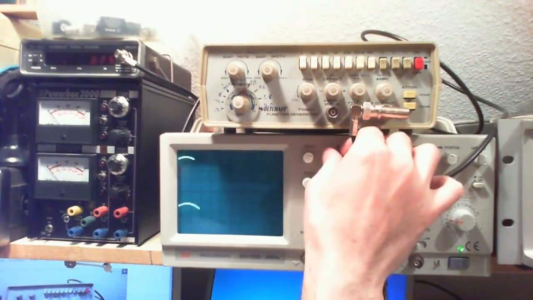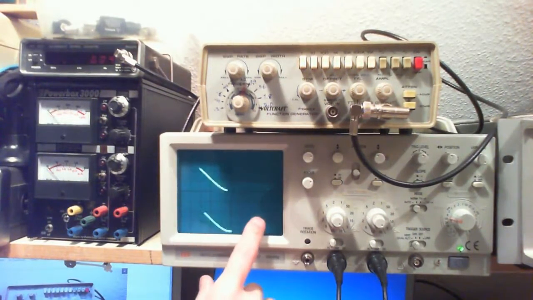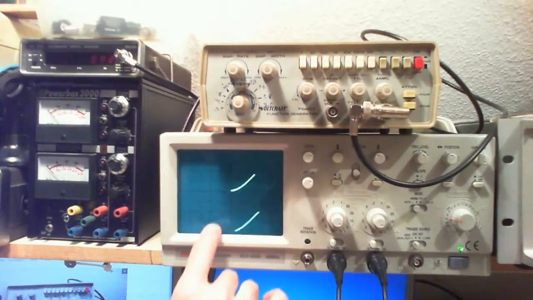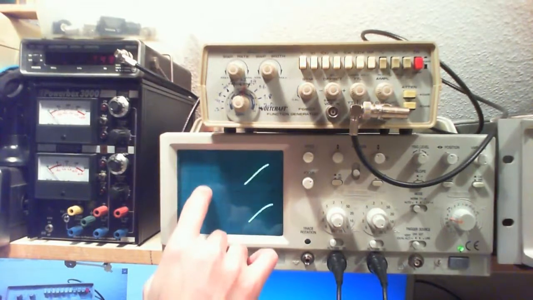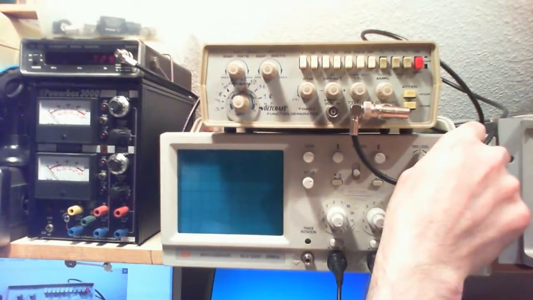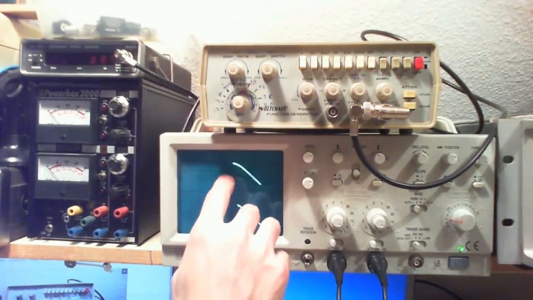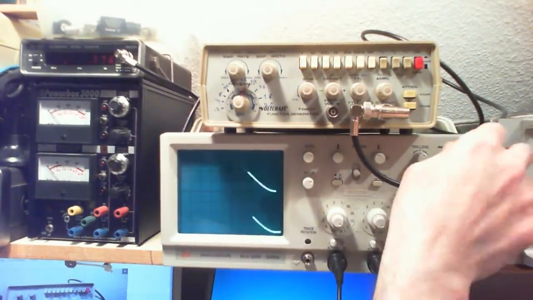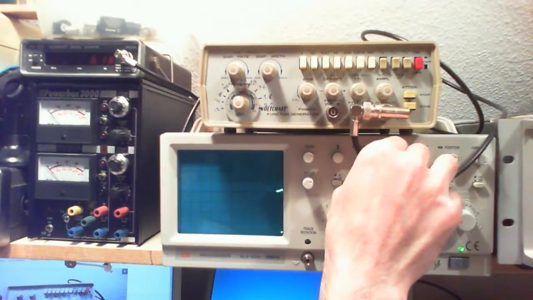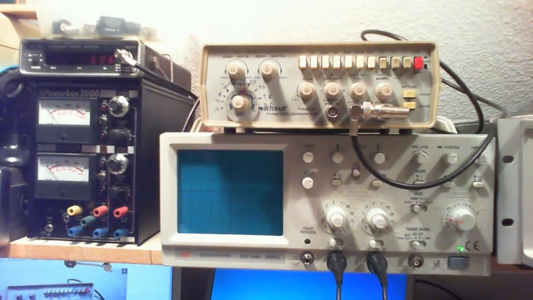This wave over here is my input, and this wave over here is my output. Both of them are set to 10 volts per division. To be more exact, it is 28 volts peak to peak, and my output is at 28 volts peak to peak.